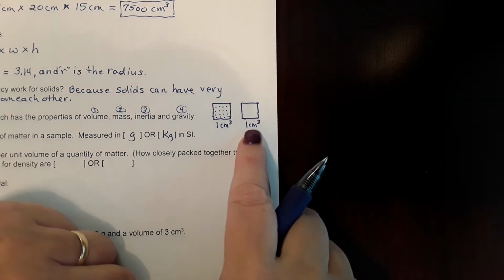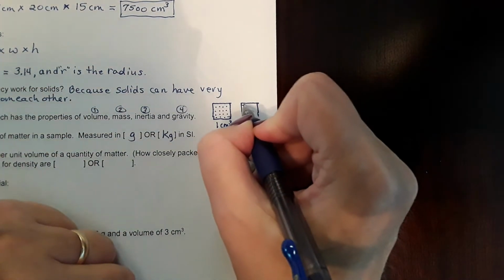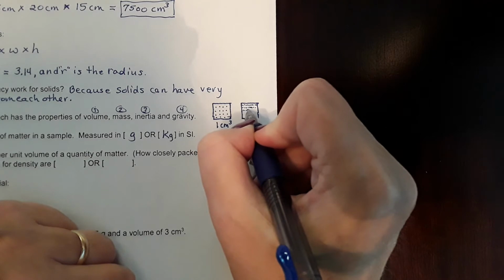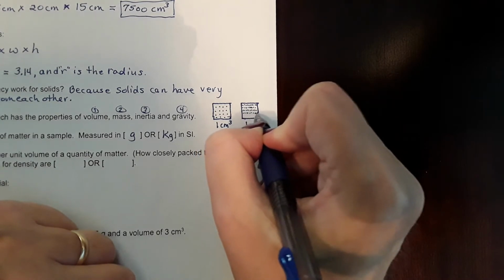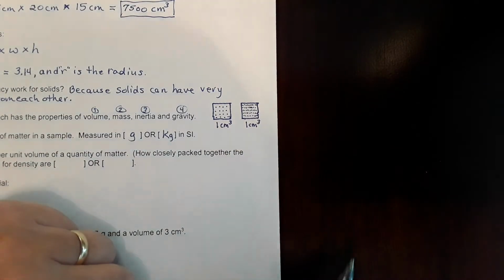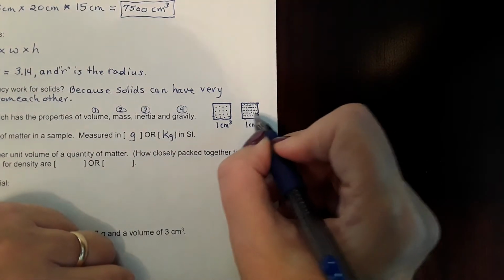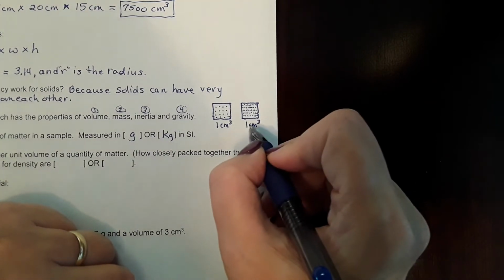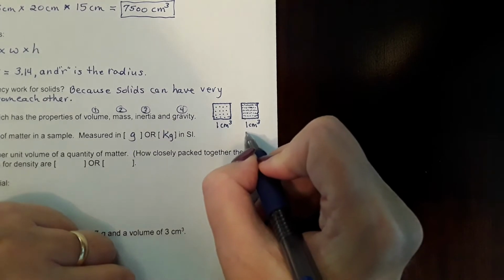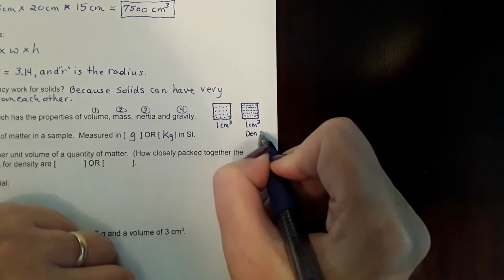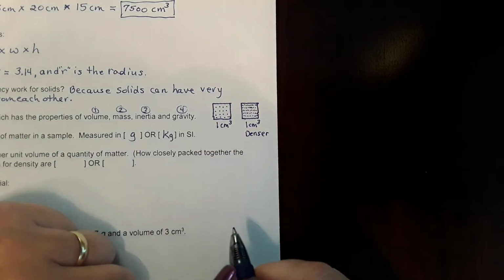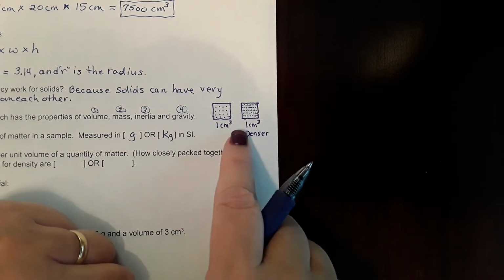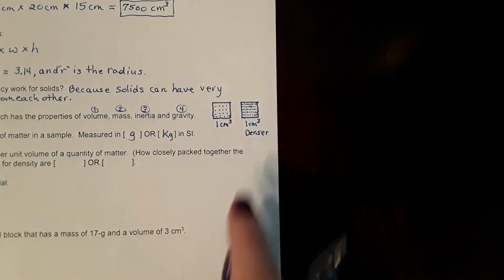Now let's look at this cube. Let's say that in this cube we have these atoms and molecules. Starting to see the difference? So this one, because it has more particles, more atoms and molecules per volume than this one does, has a greater density. It's denser, okay? So the more mass you have for the same volume, the more density the object has.